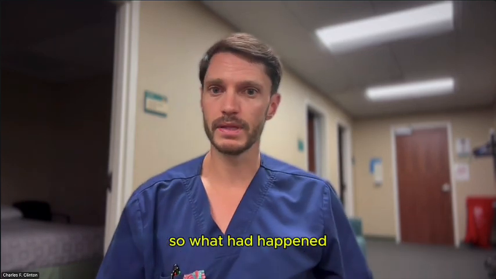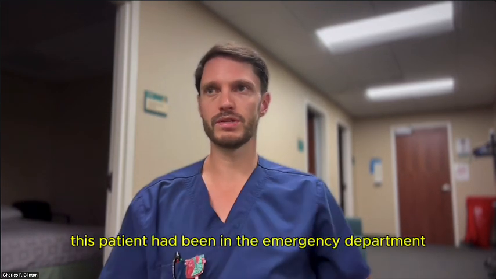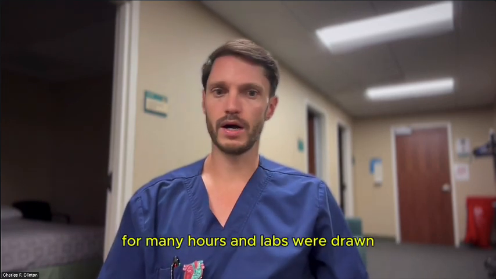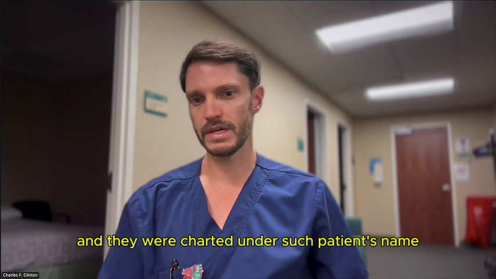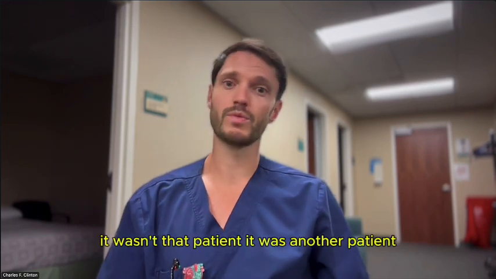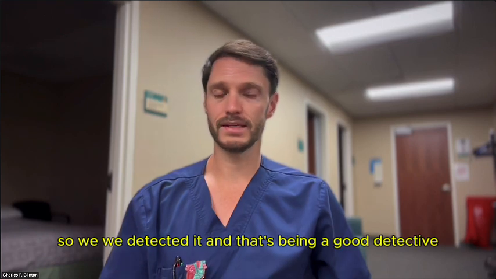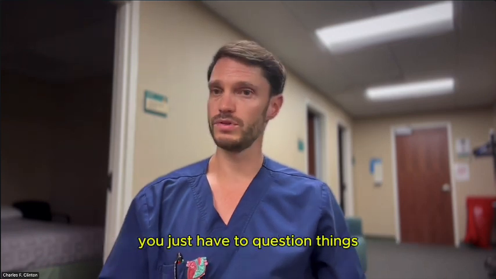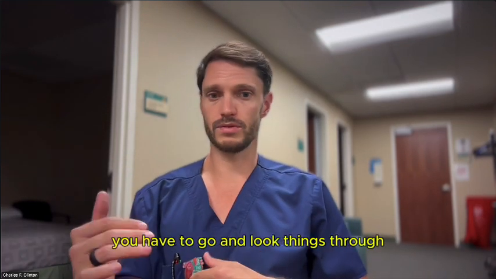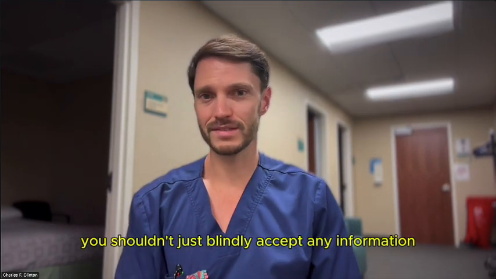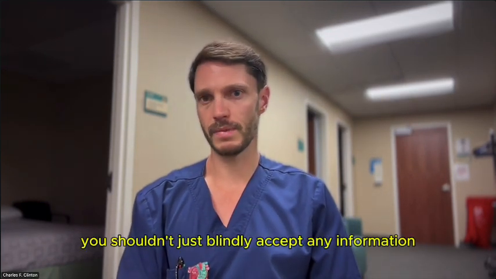So what had happened? This patient had been in the emergency department for many hours, and labs were drawn, and they were charted under such patient's name. It wasn't that patient. It was another patient. So we detected it, and that's being a good detective. You just have to question things. You have to go and look things through. You shouldn't just blindly accept any information given to you.